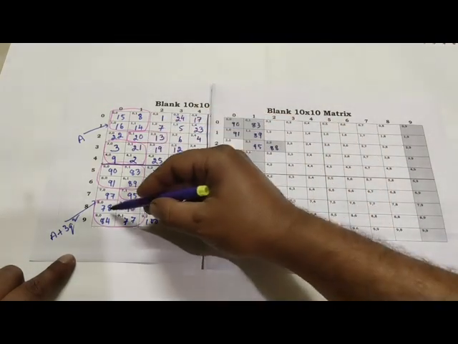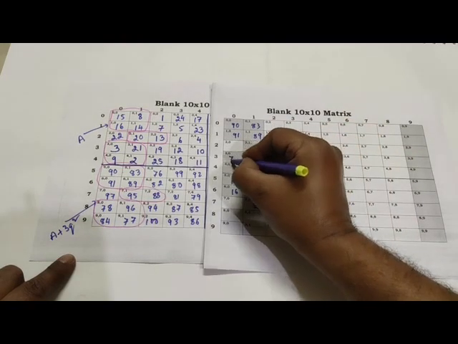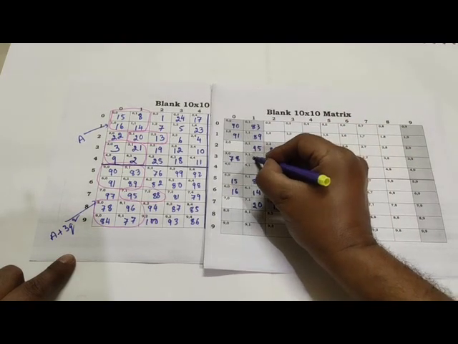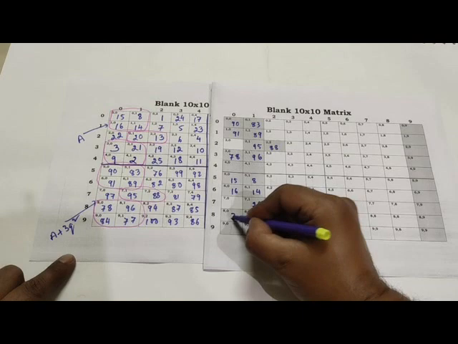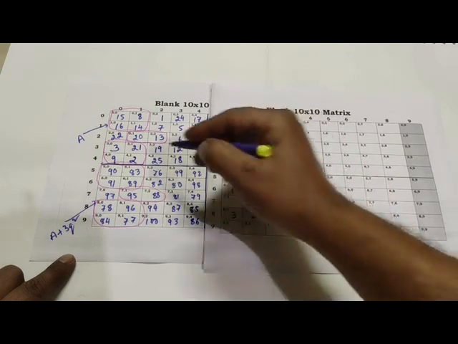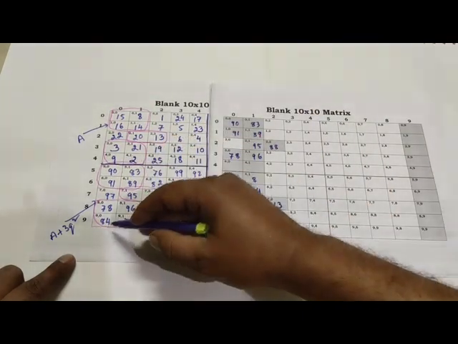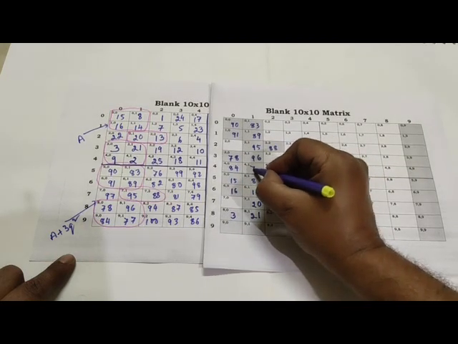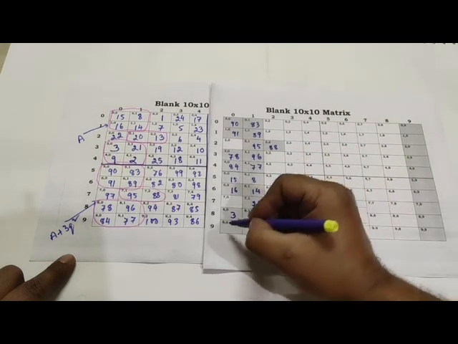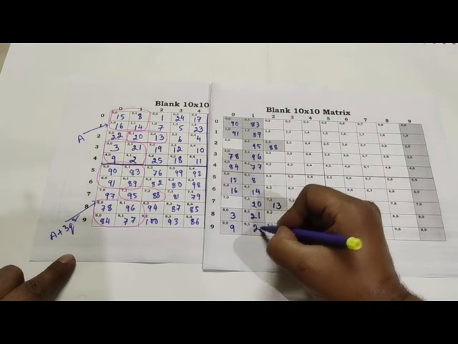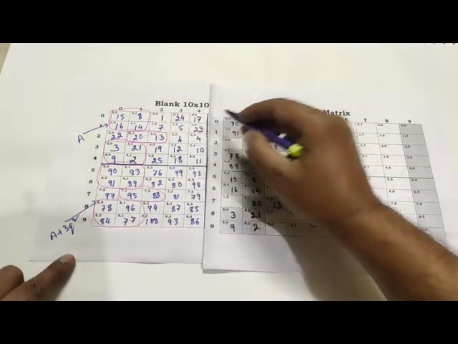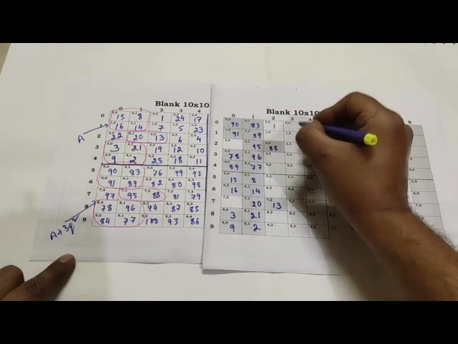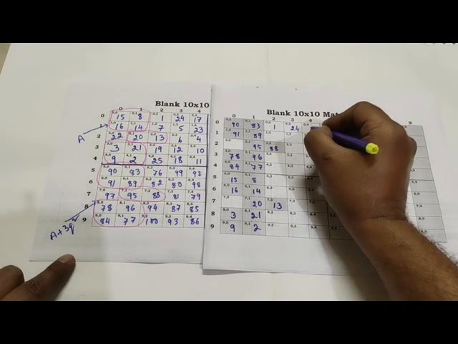Similarly 3, 21 with 78, 96. And finally 92 with 84, 77. And the remaining portions will remain exactly the same. There is no change. We don't need to do anything with it.